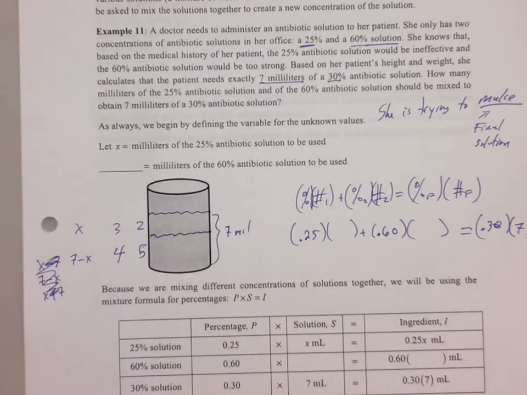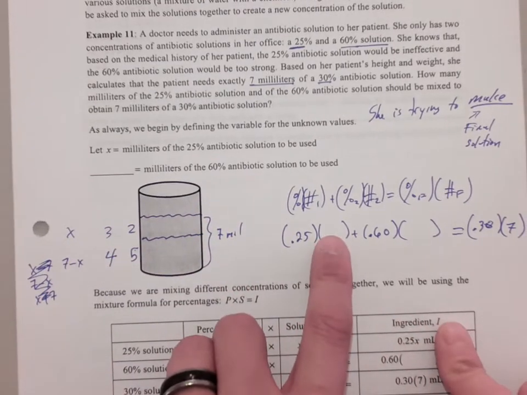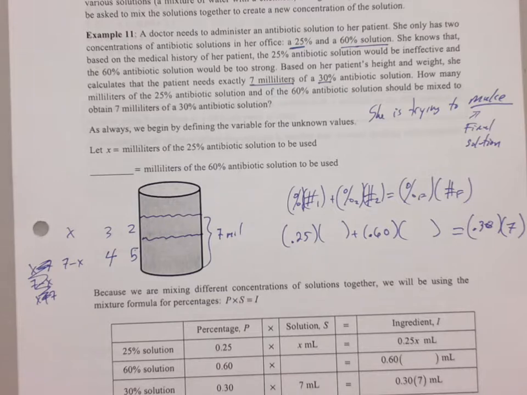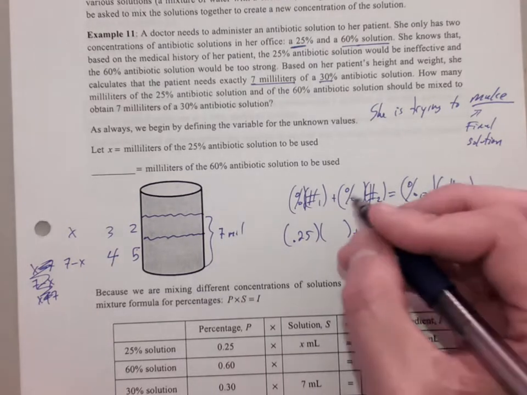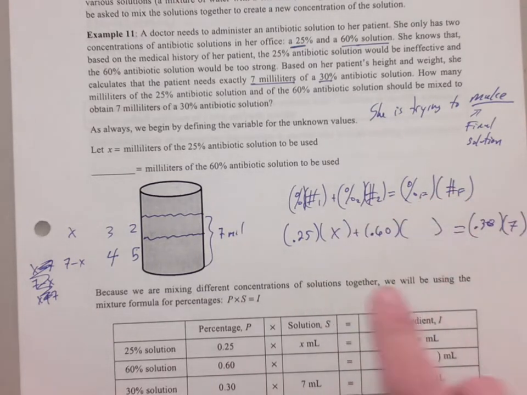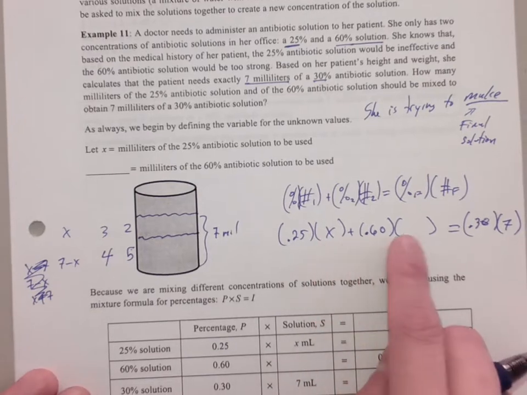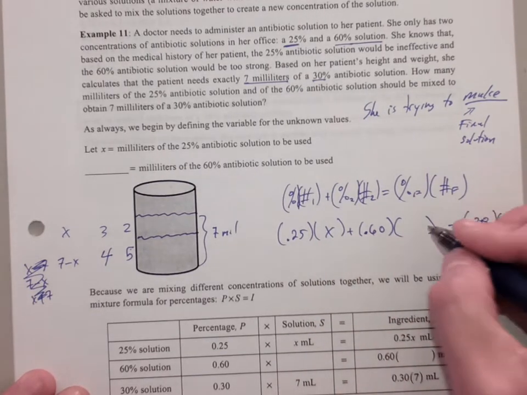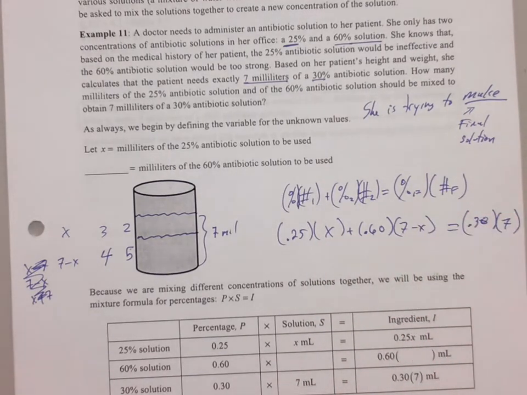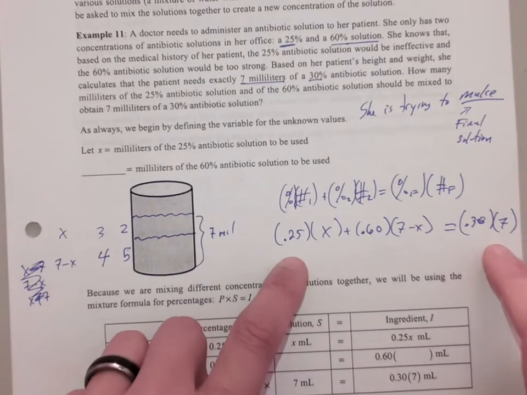So what does that mean? We call one of them x. Which one? It doesn't matter. I'm going to call this one x. Why? Because I feel like it. So if I call this x, the remaining amount is going to be 7 minus x. And now I have my equation.